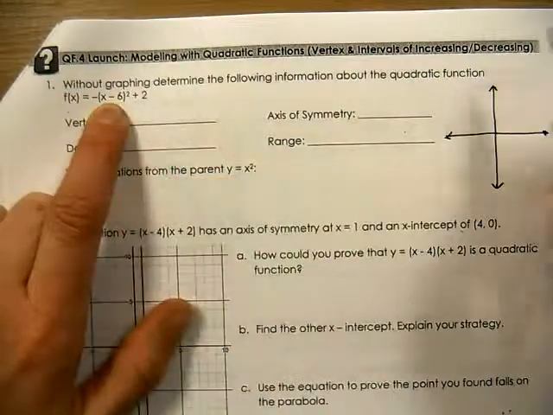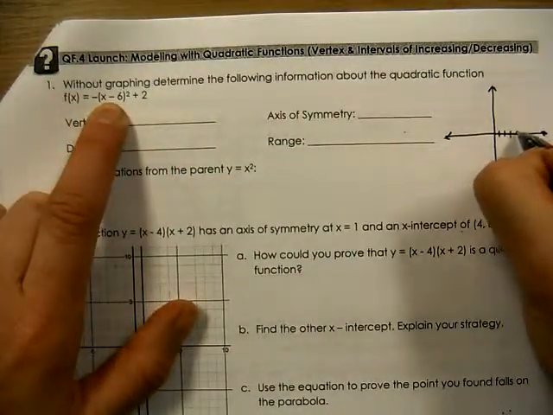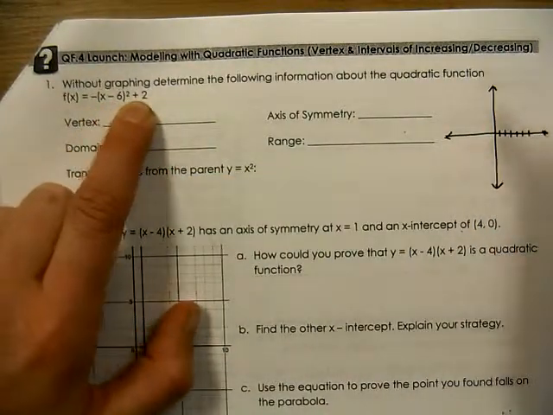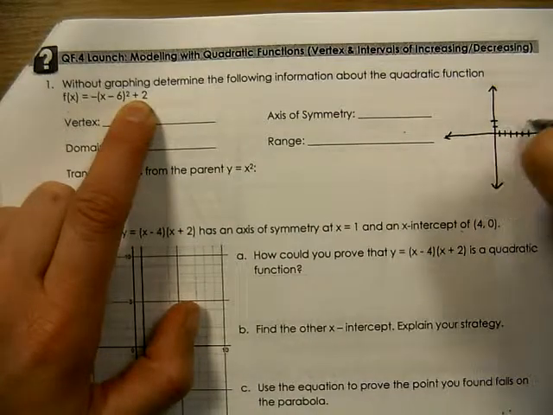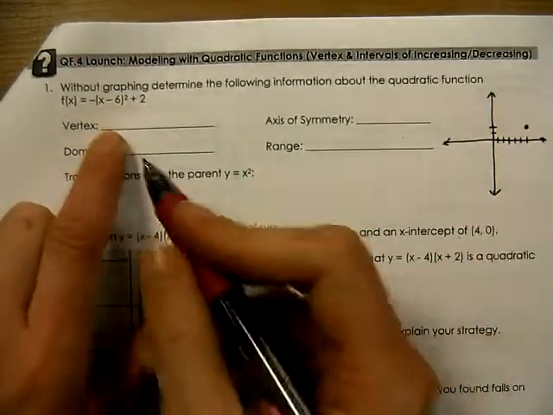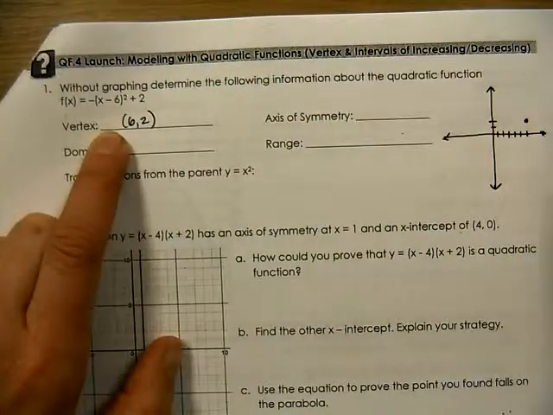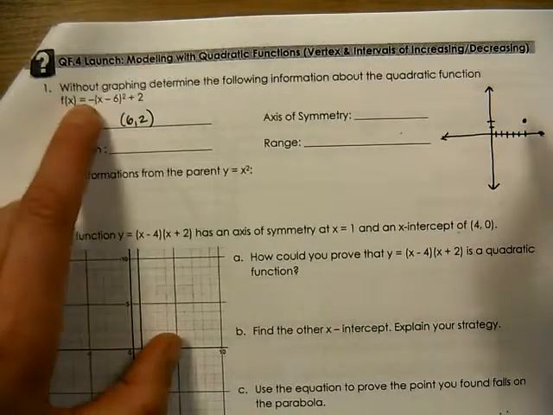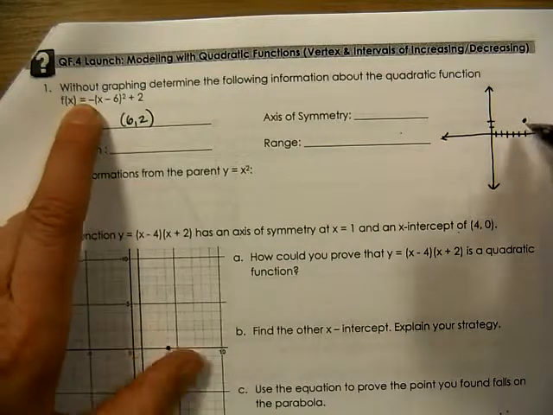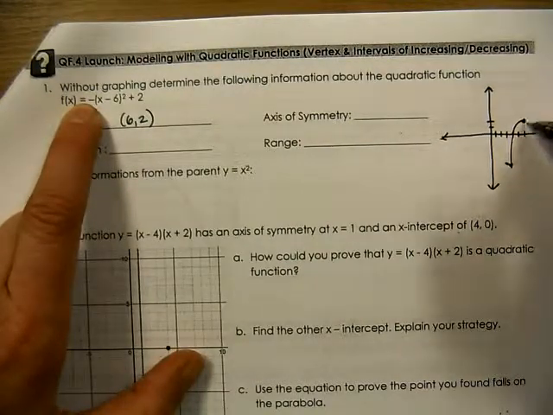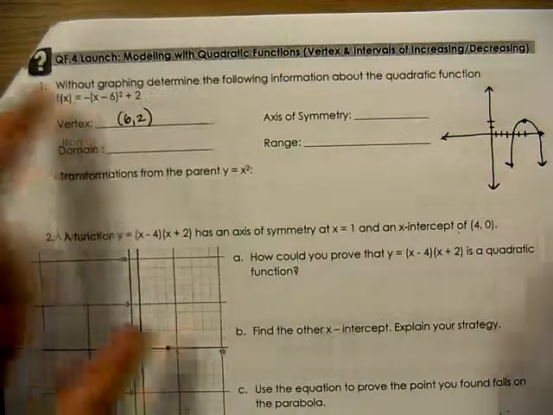But I know that minus 6 on the inside translates it to the right 6. 1, 2, 3, 4, 5, 6. The plus 2 on the end translates it up 2. So I know I'm going to have a vertex of positive 6, positive 2. I don't know how wide or narrow it's going to be, but I see that negative out front, which in my head I'm thinking, okay, that's going to reflect it, so it's going to be opening down. So it'll look something like that.